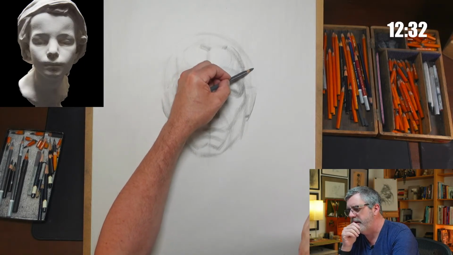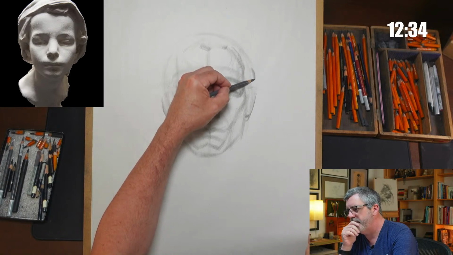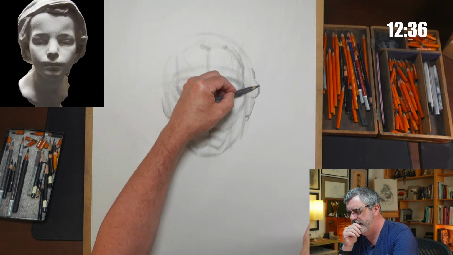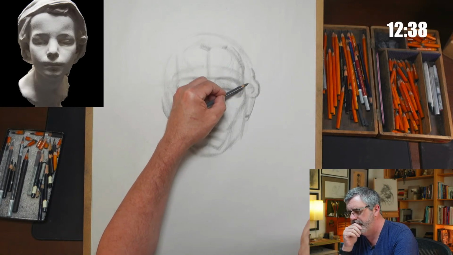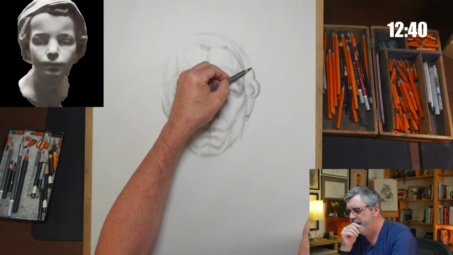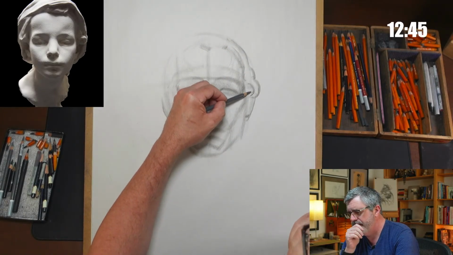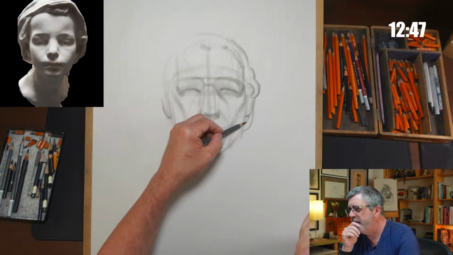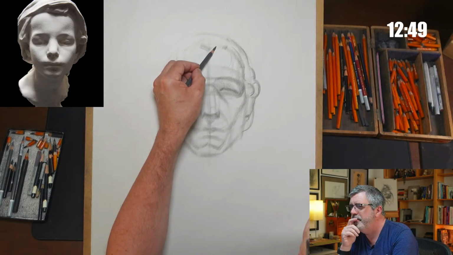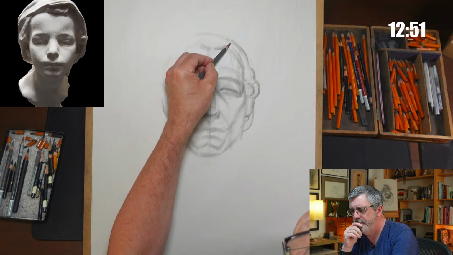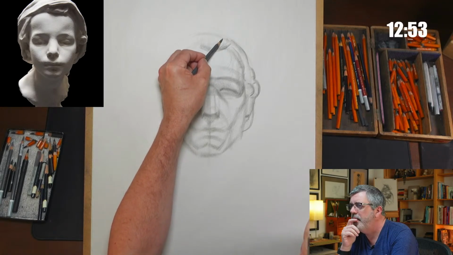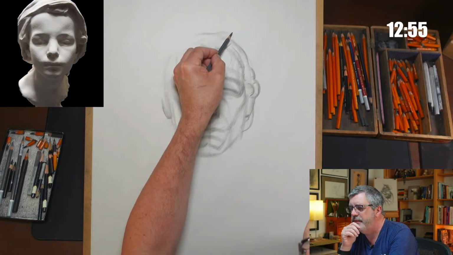Okay, so we got a bit of hair sticking out here. Got the hat.